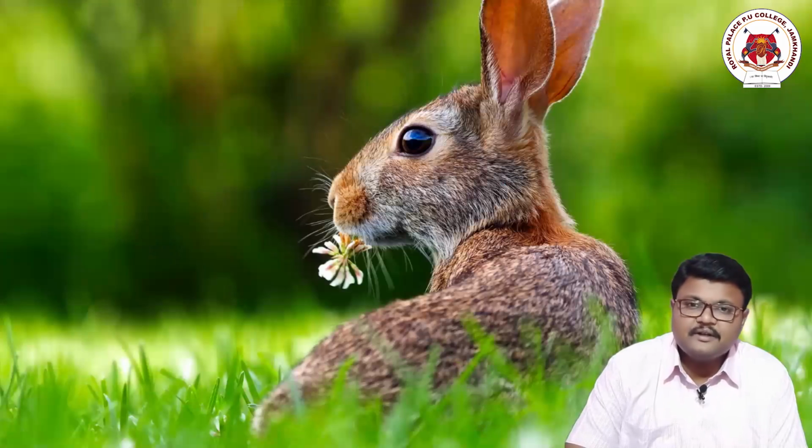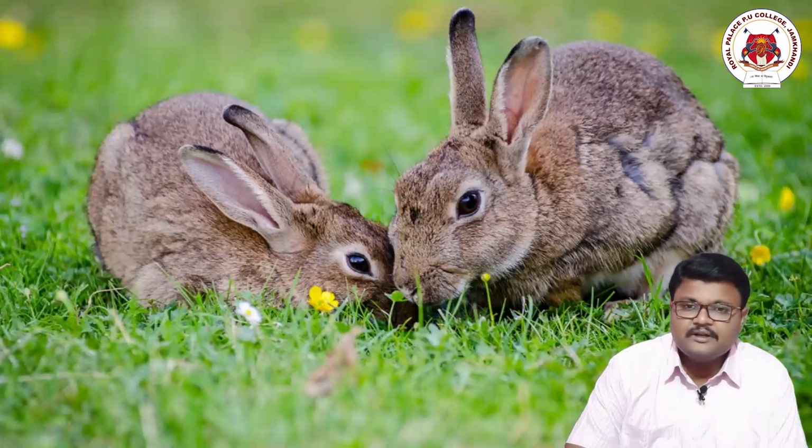Now take an example of a rabbit. Consider this as the male rabbit. Now it finds its own partner, a female rabbit, which has the same kind of characters, same kind of morphological and visual appearances and structural phenomenon. If they interbreed among themselves, obviously they'll produce young ones, and those should be fertile ones.